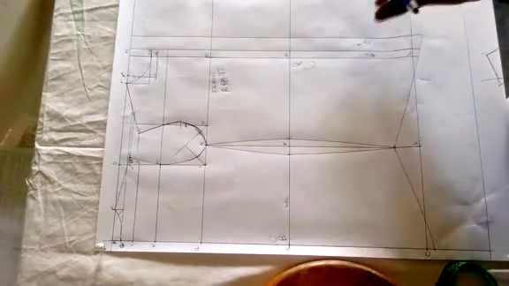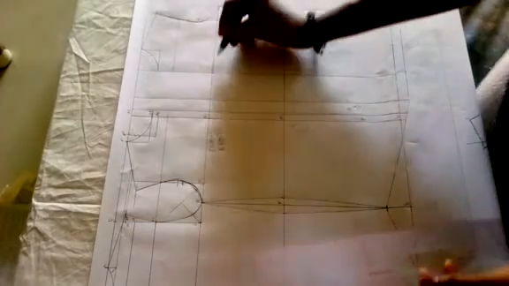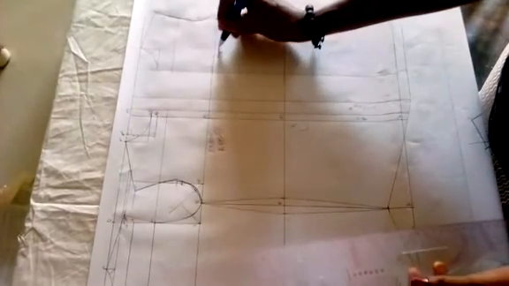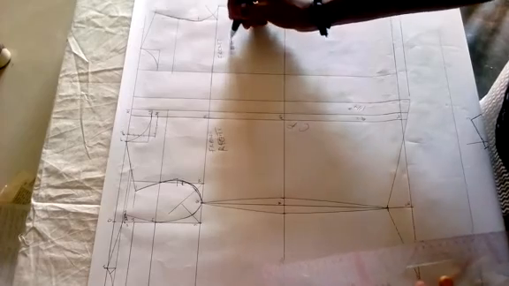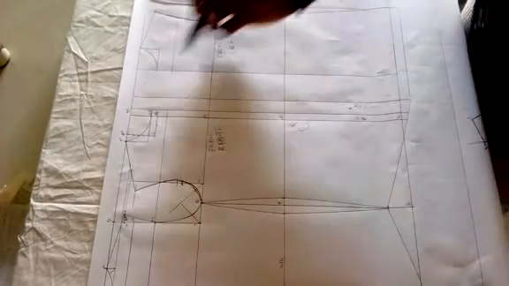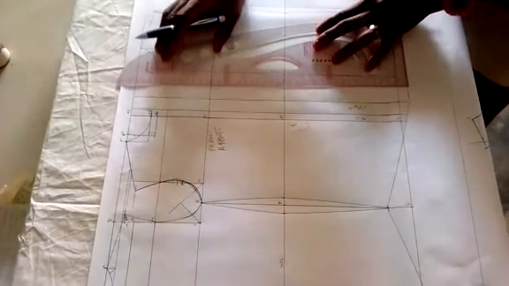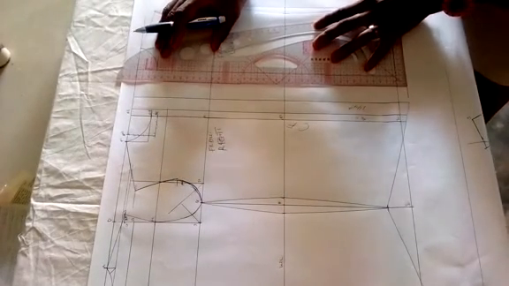So I'm going to show us now. Now you can see the front left. So all you need to do is to extend it by 3/4. You extend by 3/4. That is where your button will rest.